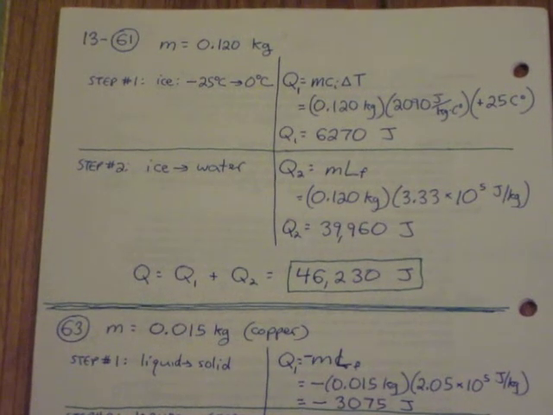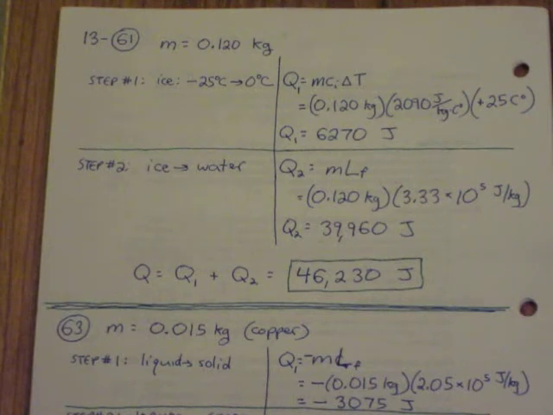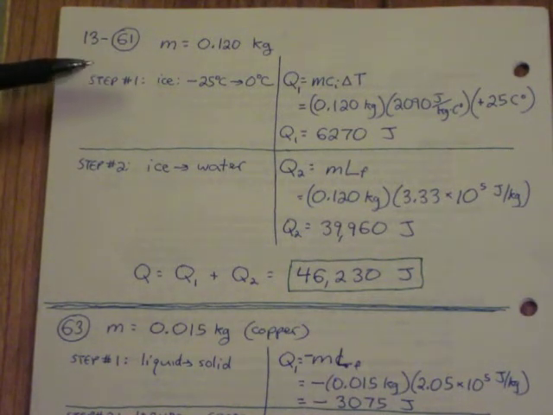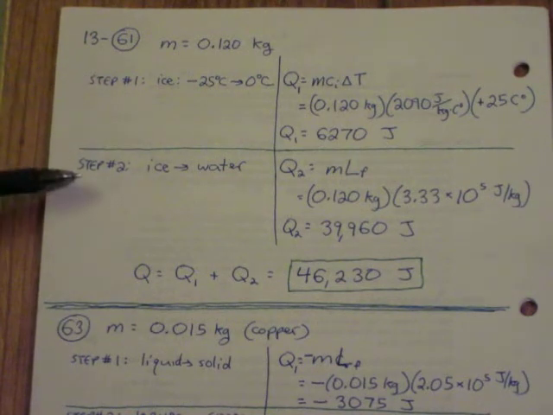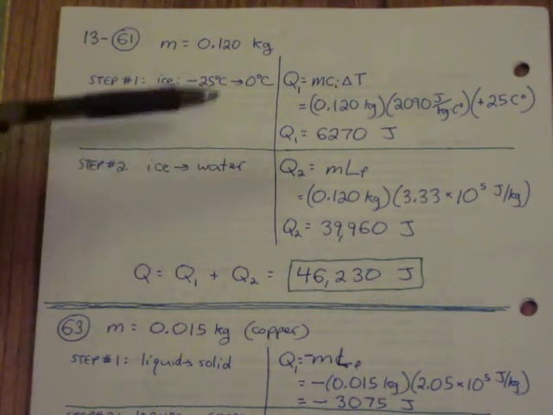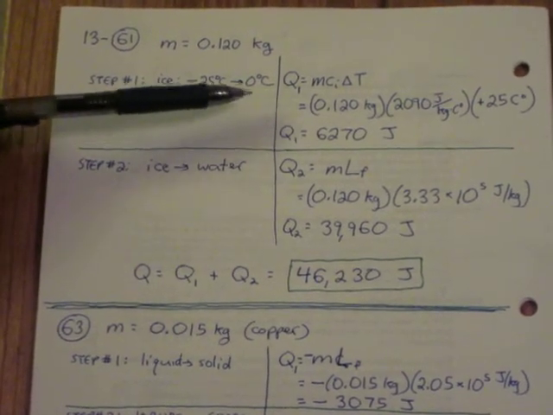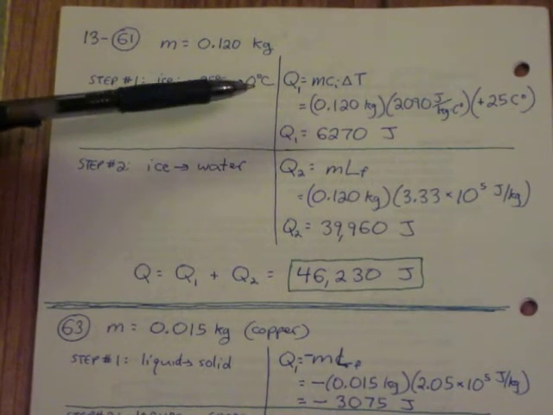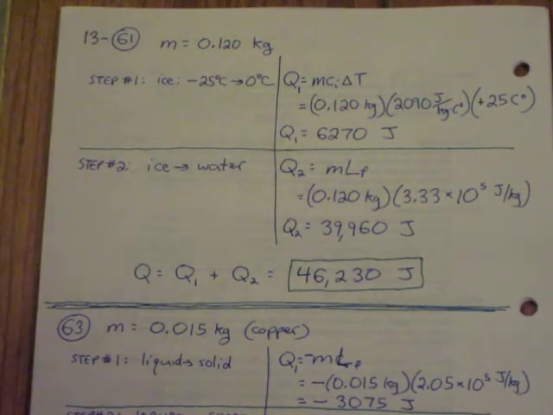This is the Chapter 13 homework for Physics 102A, starting with number 61. We have a mass of ice at 0.120 kilograms, and we're going to break this down into step 1, taking the ice from negative 25 degrees to 0 degrees, and then step 2 is going to be melting the ice into water. So I've divided these up into the two different steps, so you can see the heat of step 1 is the mass times the C of ice times delta T.